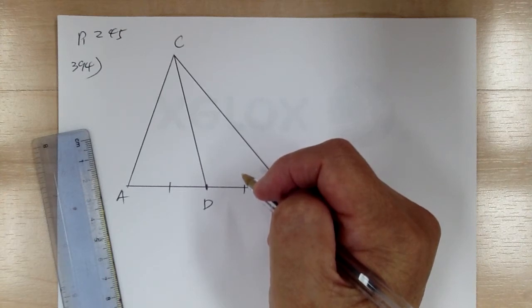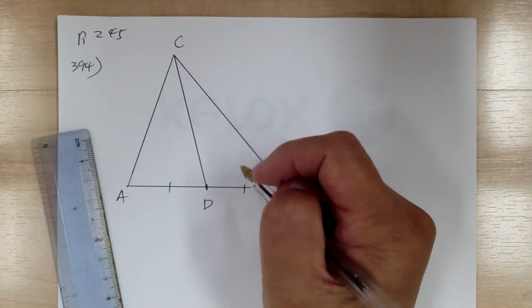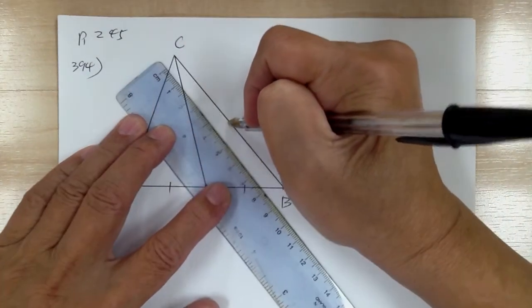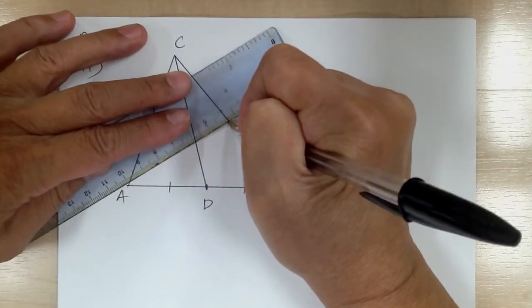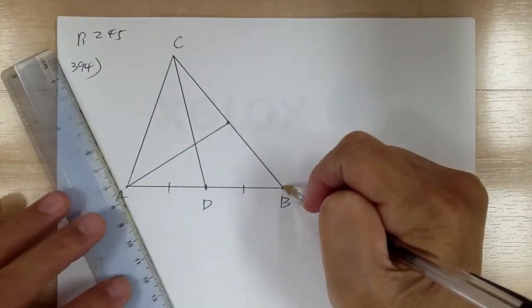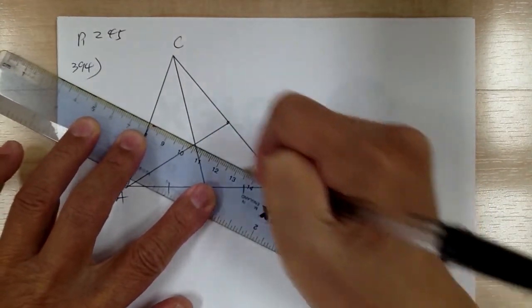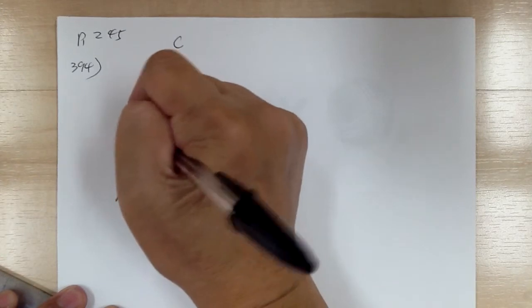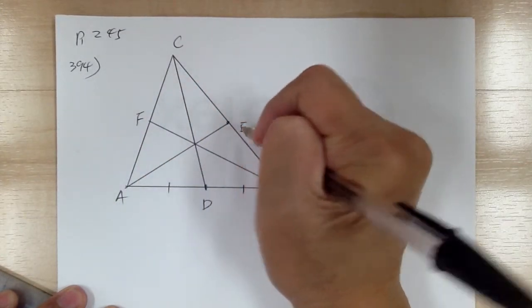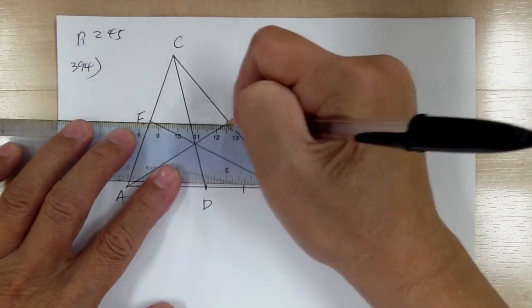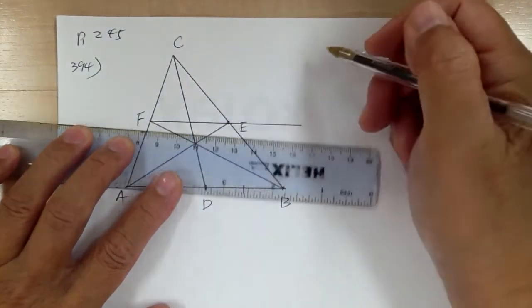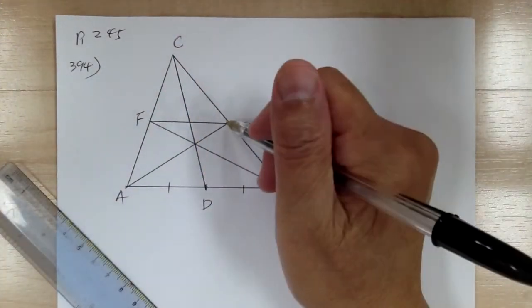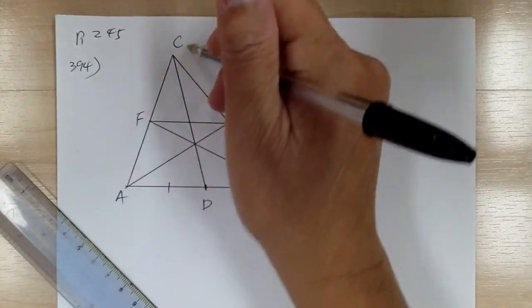Okay, so AE, okay, all these are median, so it's kind of nice. So this is F, E. Okay, so you've got AE, BF, CD.